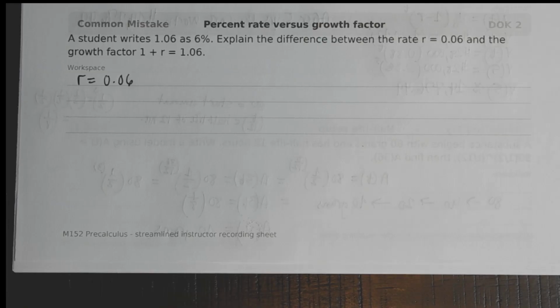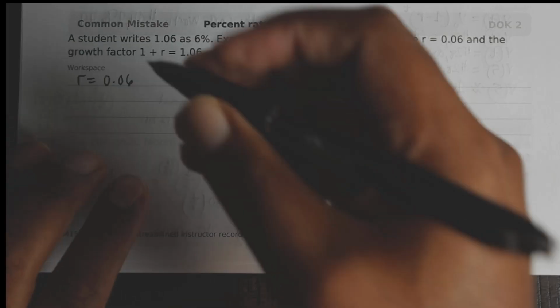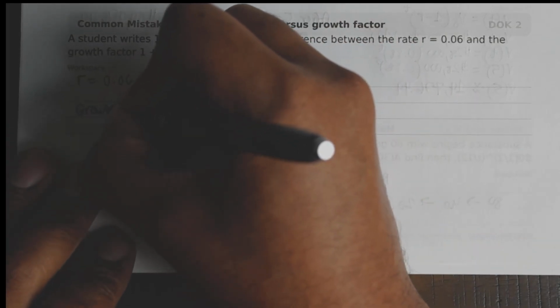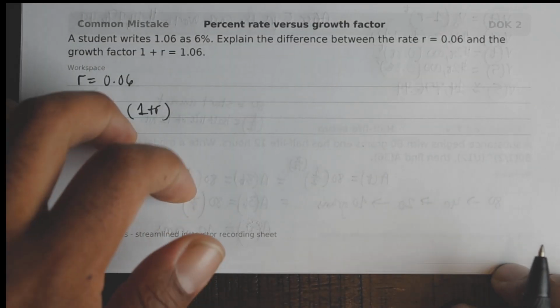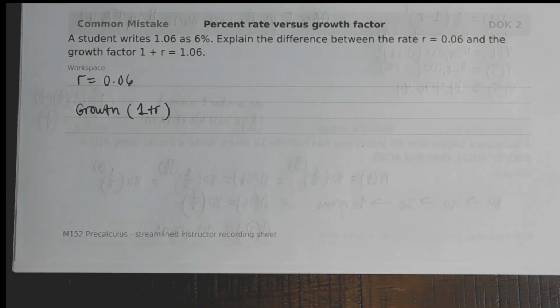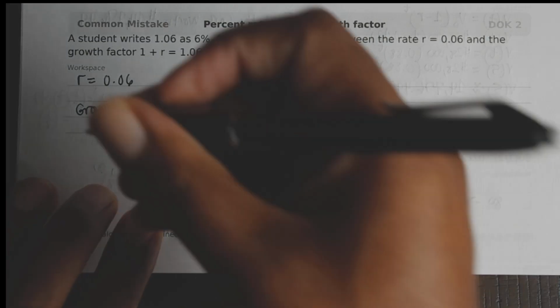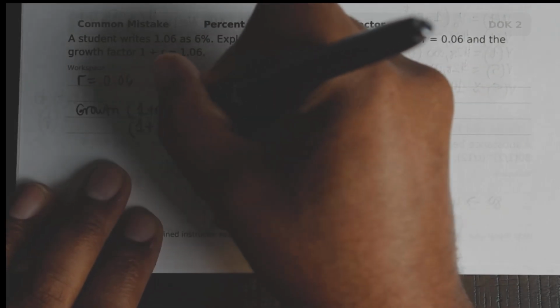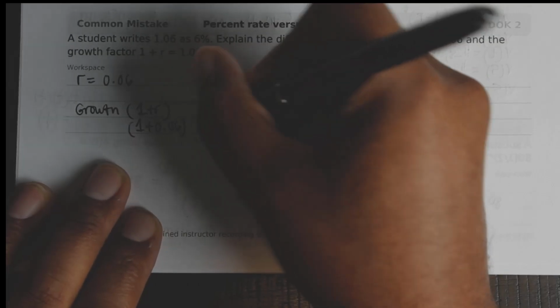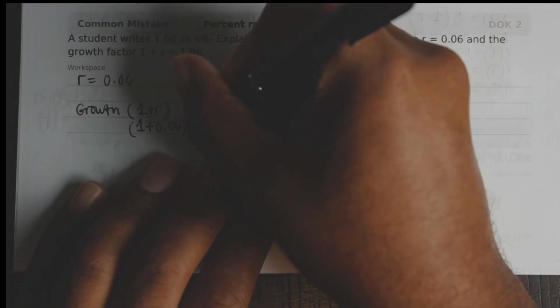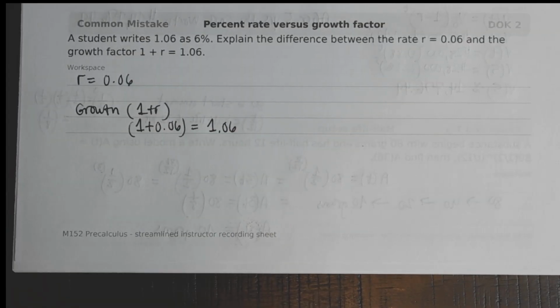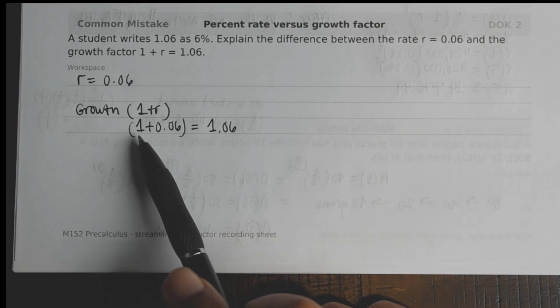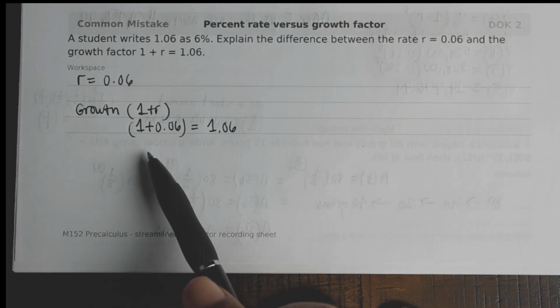So for growth, the factor is 1 plus r, right? That is the growth factor. So for 6% growth, that would be 1 plus 0.06, and that would be essentially 1.06, right? Now, the 1 represents the original 100%, and then the 0.06 represents the additional 6%.